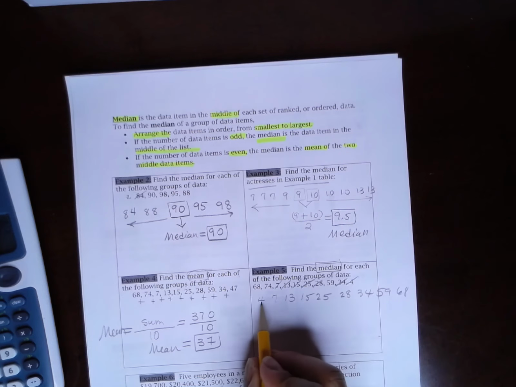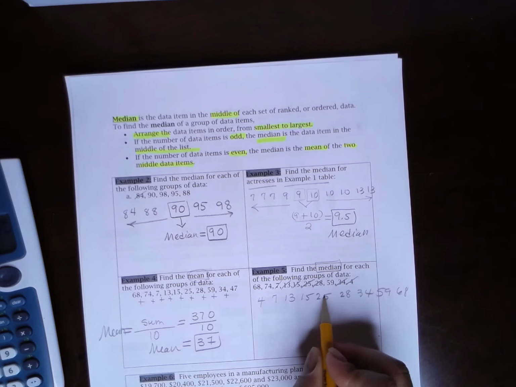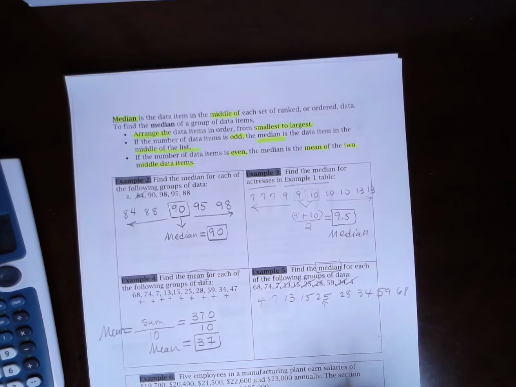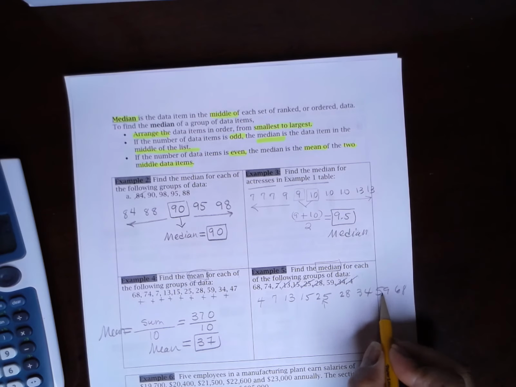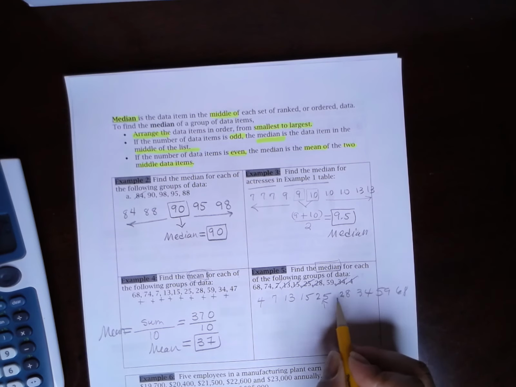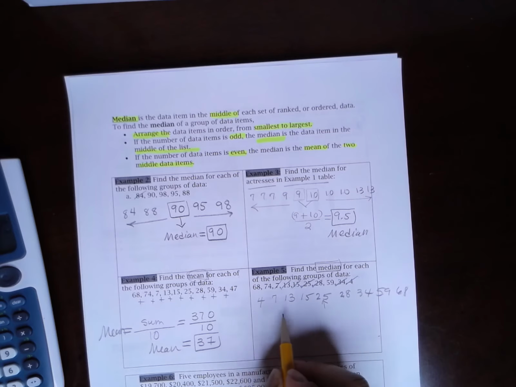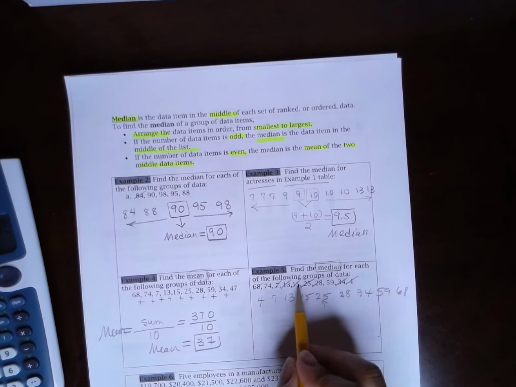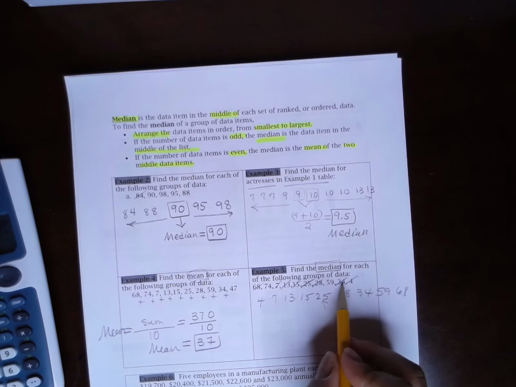So I'm going to count 1, 2, 3, 4, 5. This is in the middle, and from the other end, 1, 2, 3, 4, 5. Let me see, how many do we have here? 1, 2, 3, 4, 5, 6, 7, 8, 9, 10.